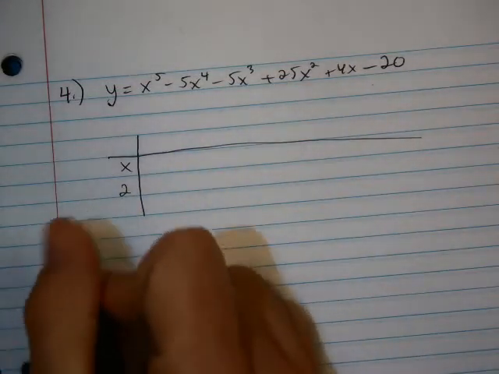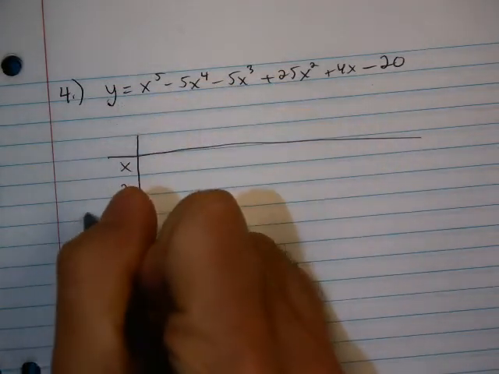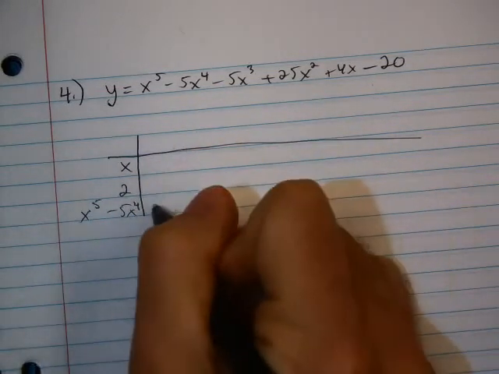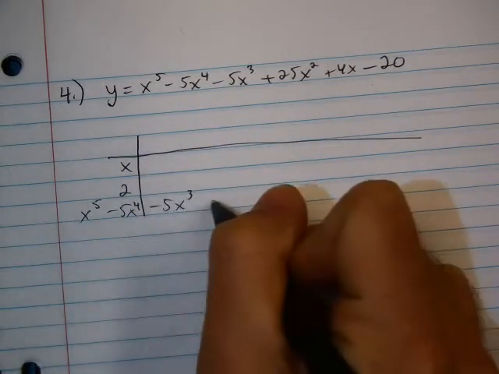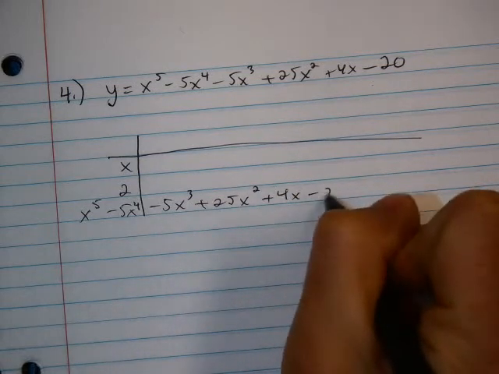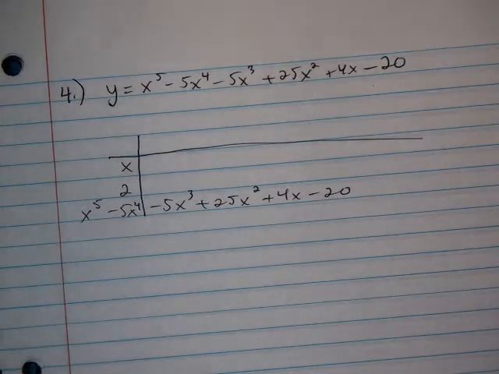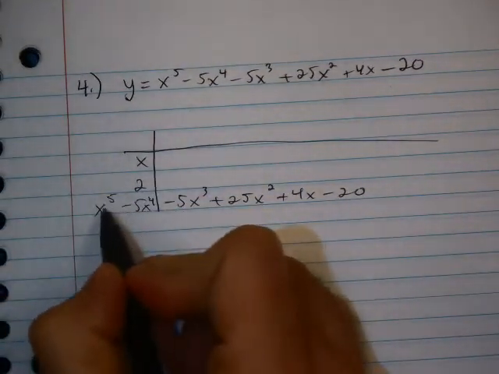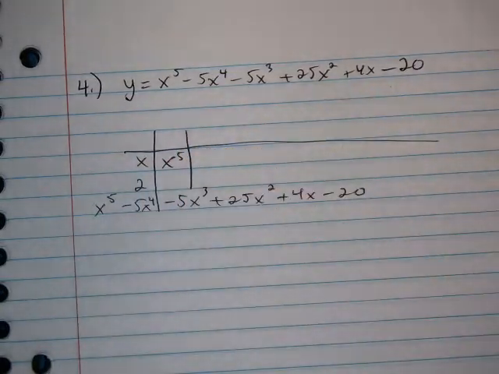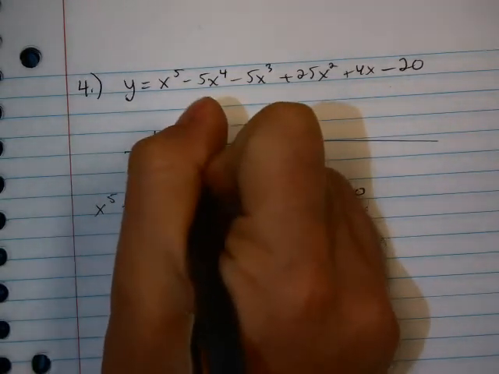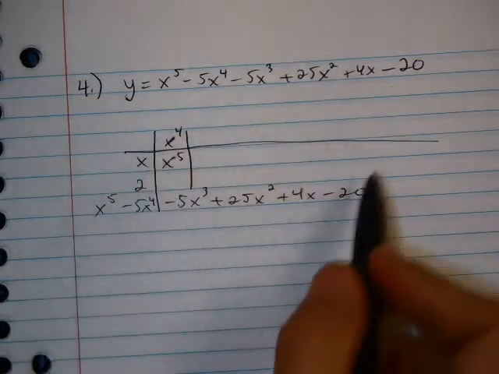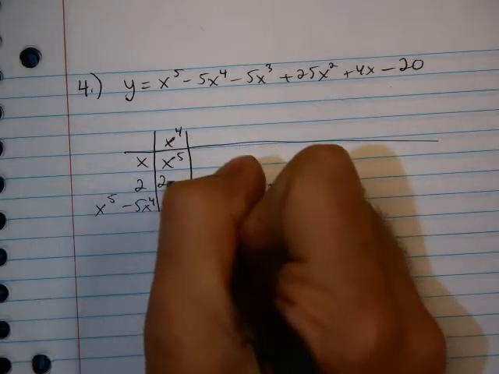So I'm going to write this x to the 5th all the way over here, minus 5x to the 4th, minus 5x to the 3rd, plus 25x squared, plus 4x, minus 20. Now when I divide, this x to the 5th will start here, so I'm going to draw that down, which means this should be x to the 4th, because that times x is x to the 5th. And I'm going to go a little bit faster here. Times 2 is 2x to the 4th.